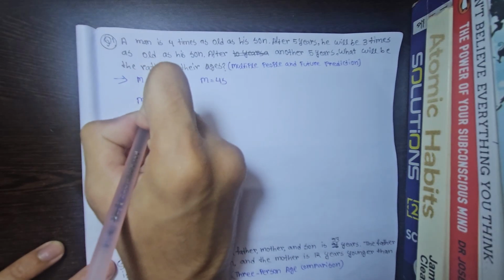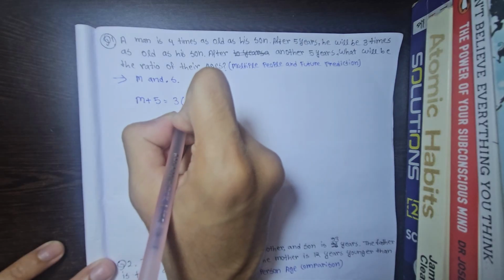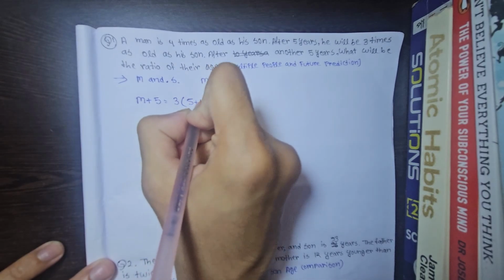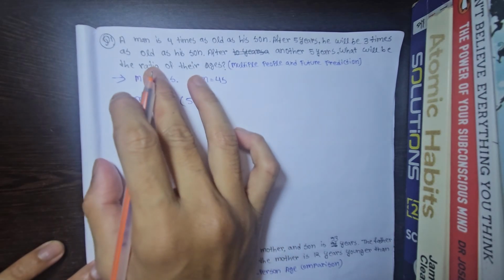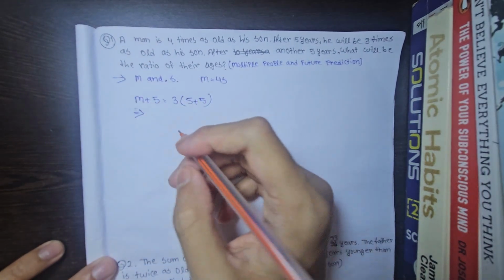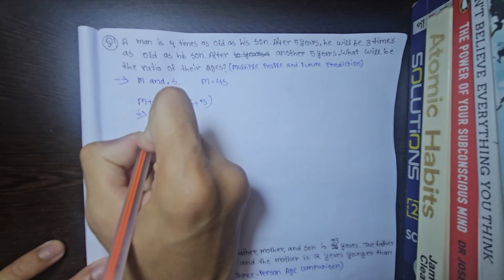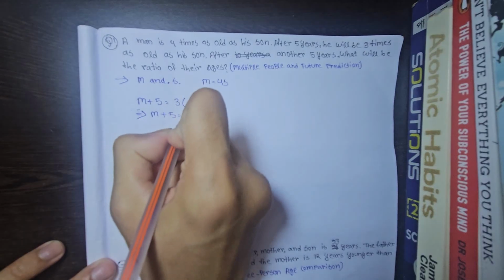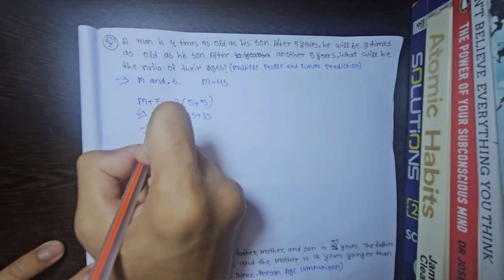So after 5 years, m plus 5 equals 3 times s plus 5. If you don't know where the 5 and all these are coming from, I suggest you watch the first video where I explain in detail how the time shifts work. So if we just solve it, m plus 5 equals 3s plus 15.